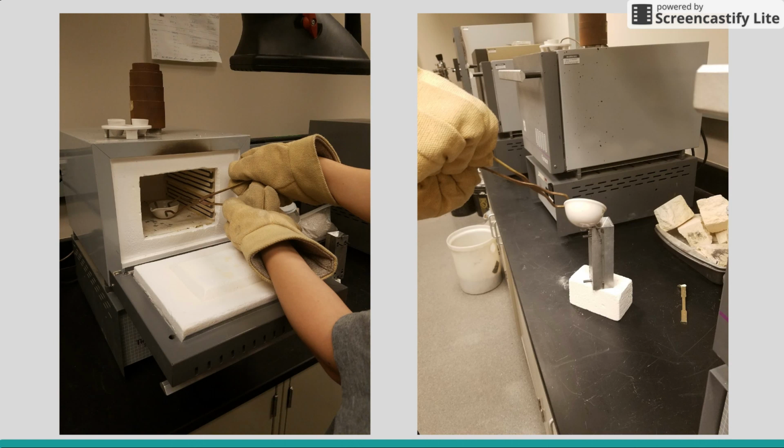Samples were heated in the furnace to a temperature above the melting point. After a certain amount of time, when the sample was fully melted, metal tongs were used to take the crucible out of the furnace and pour it into the dog bone mold.